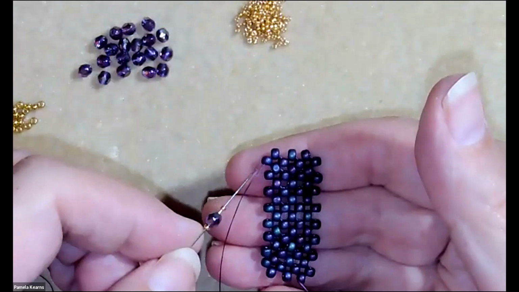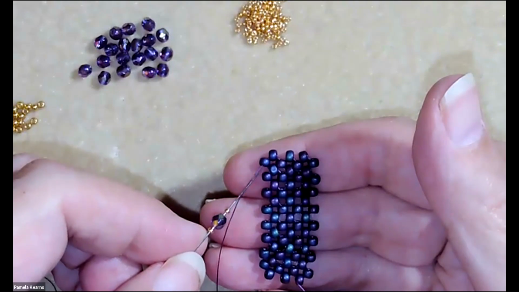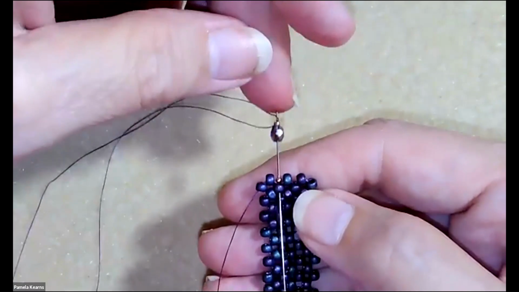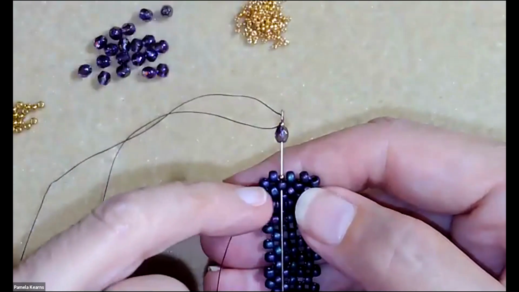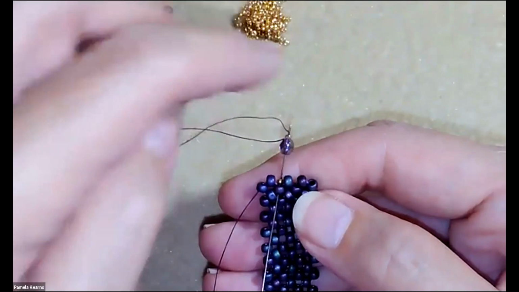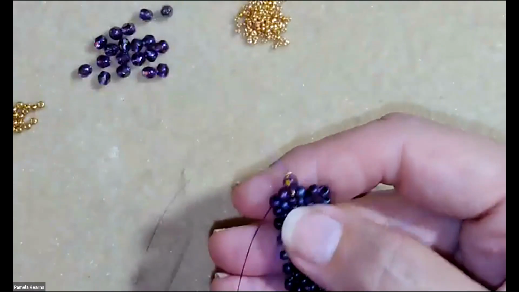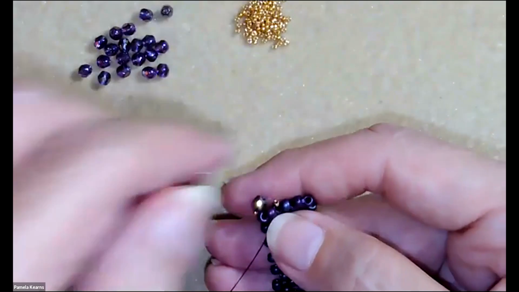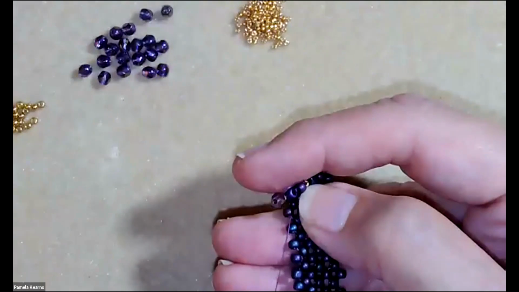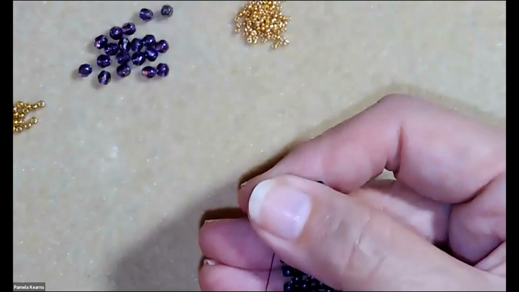Okay, my thread's coming out of this unit. I'm going down. I'm going to go into this bead, right across from the top down. So I am actually adding a bead that is going kitty corner, or diagonally, across the unit. Come on, behave. Here we go, like that.